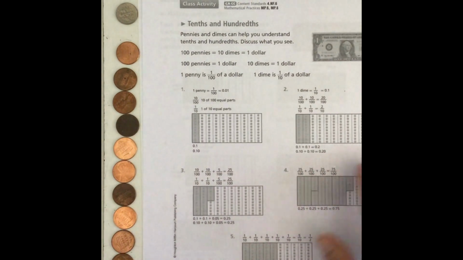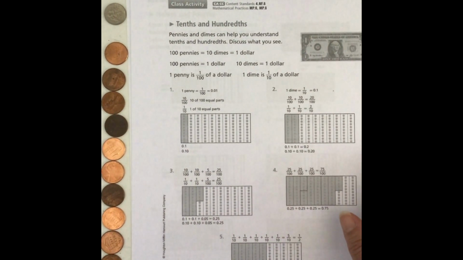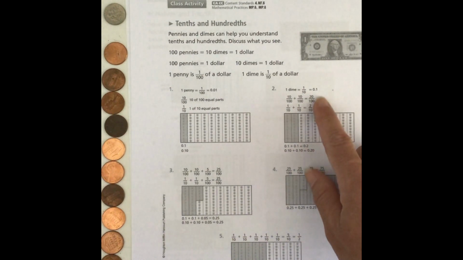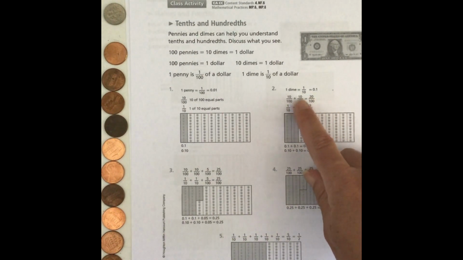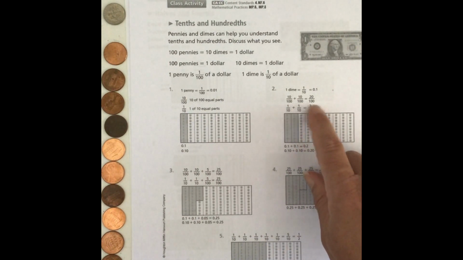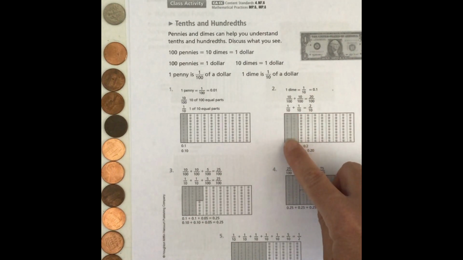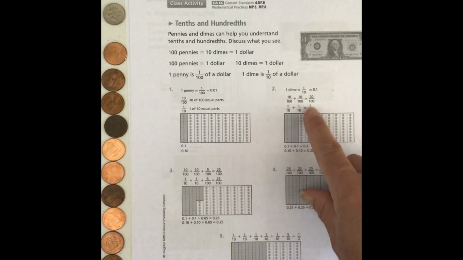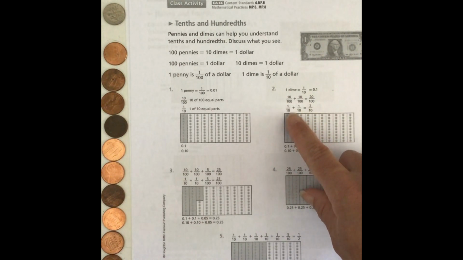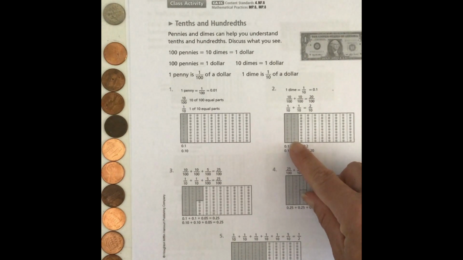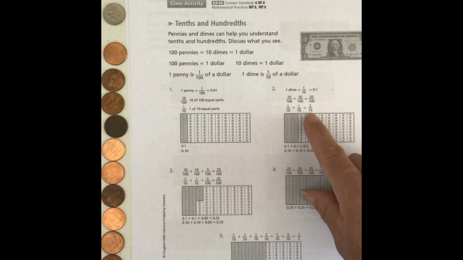Okay? So if you look over here at number 2, it says 1 dime is 1/10. 10 hundredths plus 10 hundredths is 20 hundredths, which looks like this. 10 pennies and 10 pennies is 20 pennies, which is 100 still makes it a dollar. Or one strip would be 1/10 and 1/10. So that would equal also 2/10.